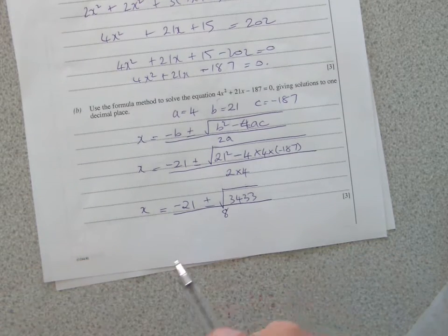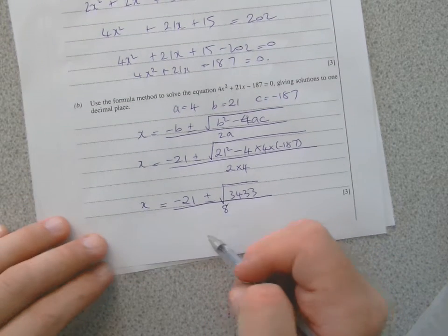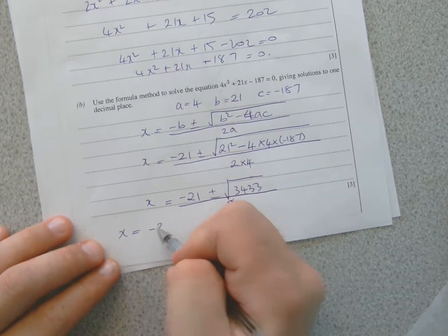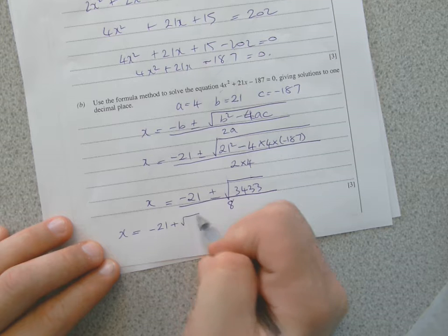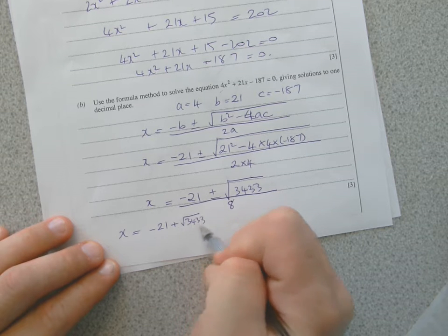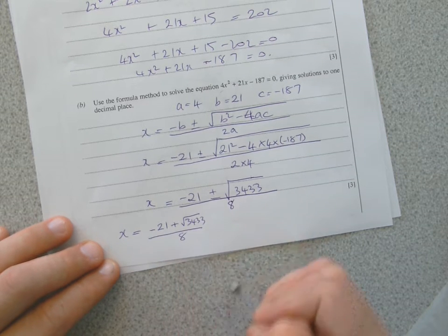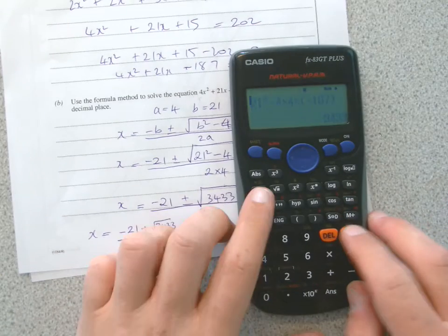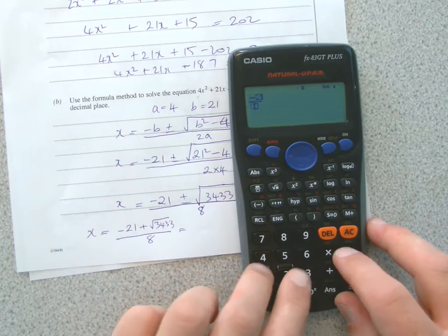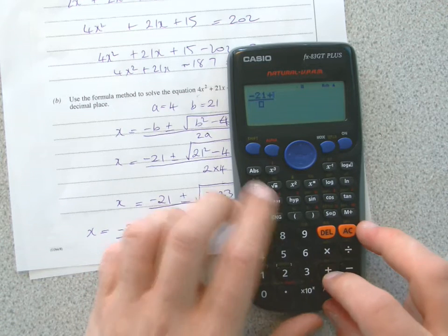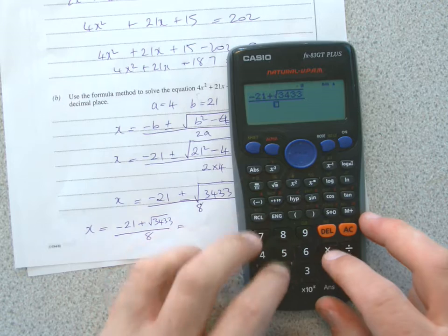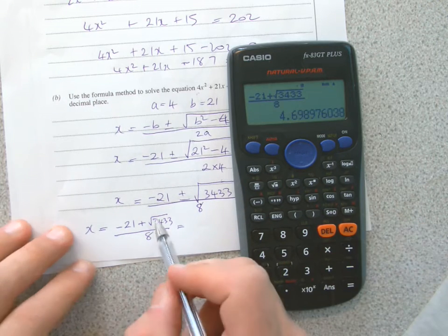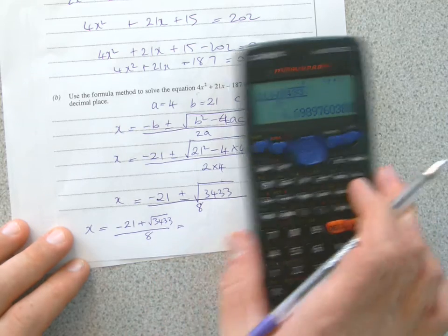So now you've got that simplified, we can look at both solutions. x will equal minus 21 plus square root of 3433 all over 8. Let's work that out: minus 21 plus square root 3433 over 8, and you get 4.6989, but they want it to one decimal place, don't they?